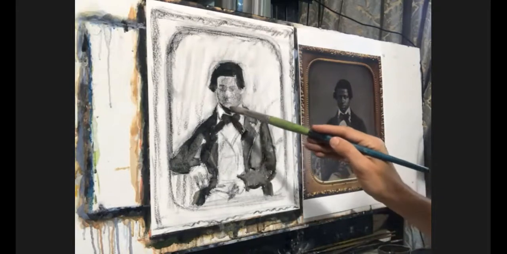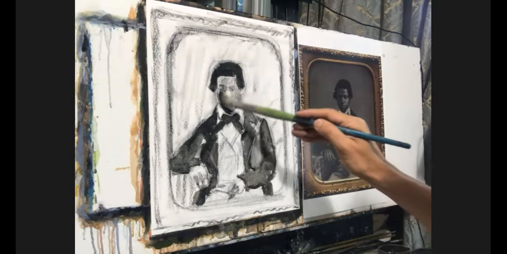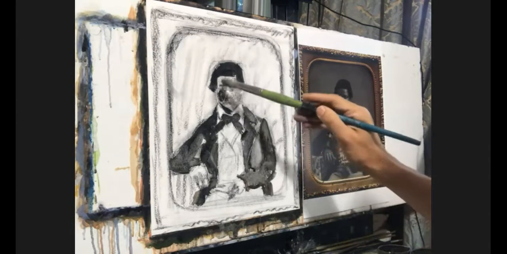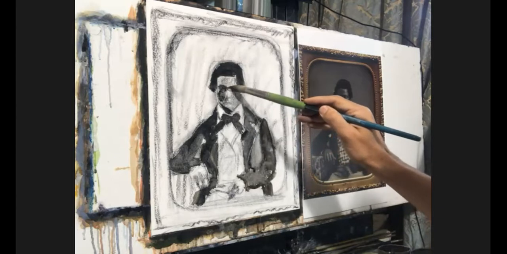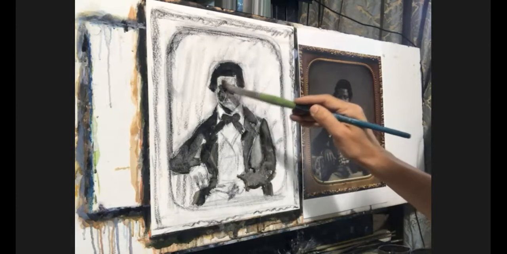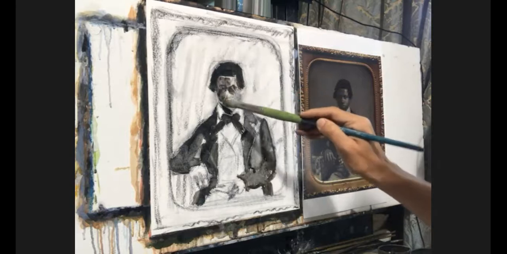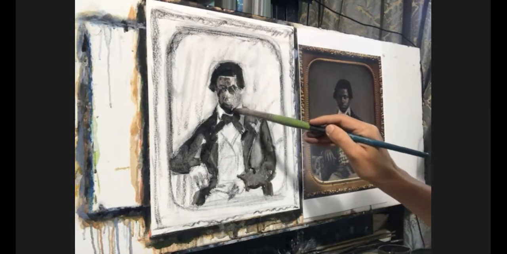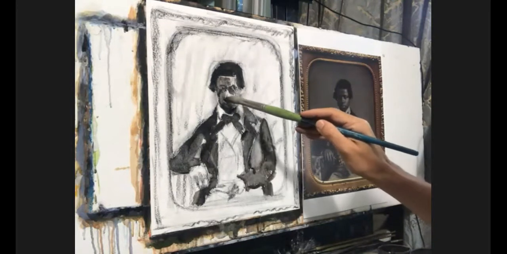Okay, I'm just continuing with my staining. And that's probably going to remove everything on the face, but that's okay. So I'm going to try to put the darker side of the face first, following the charcoal. I'm going to let the charcoal guide you.